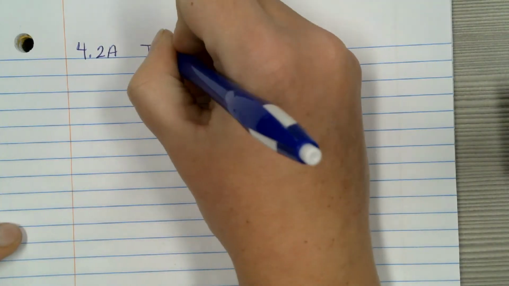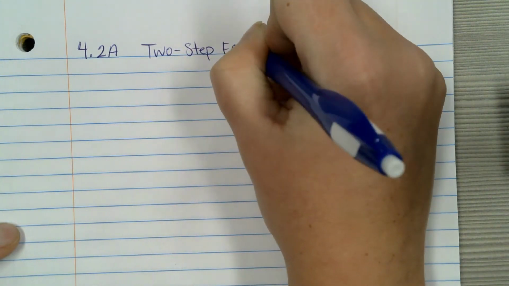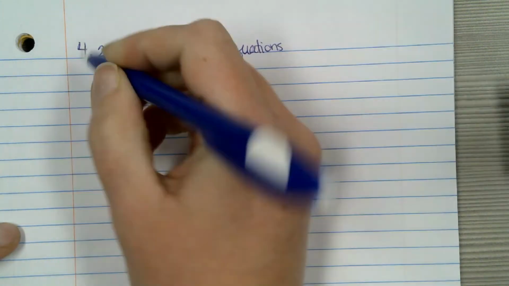Alright, so last week we started solving some pretty easy equations. This week we're going to progress into some that are a little bit more difficult. Not a whole lot, but anyways, these are called two-step equations. And they're called two-step equations because they take 2 steps to solve them.